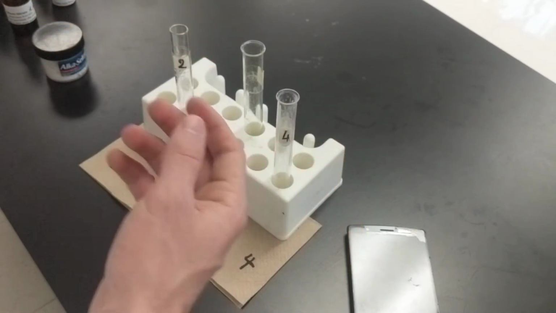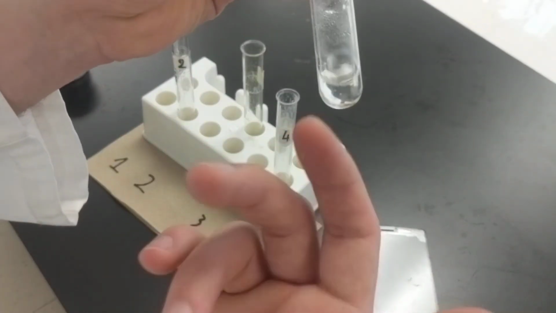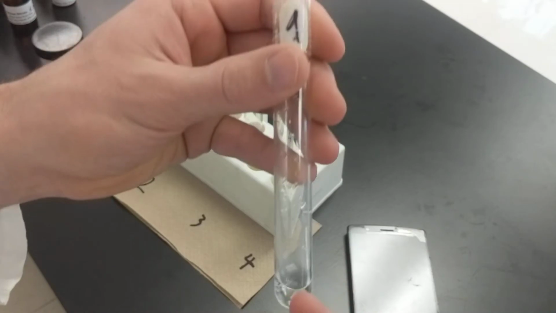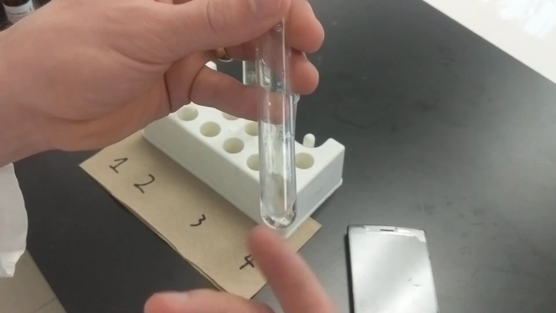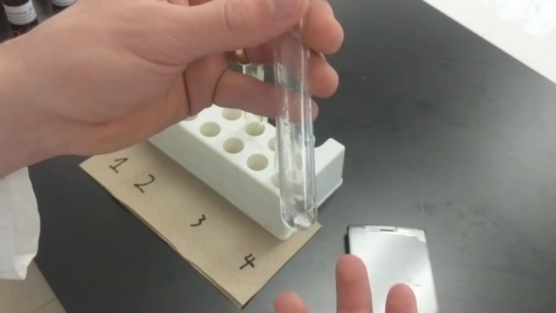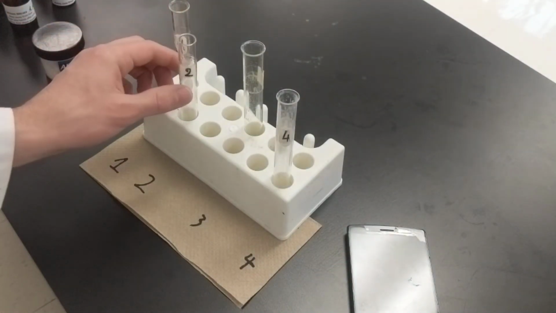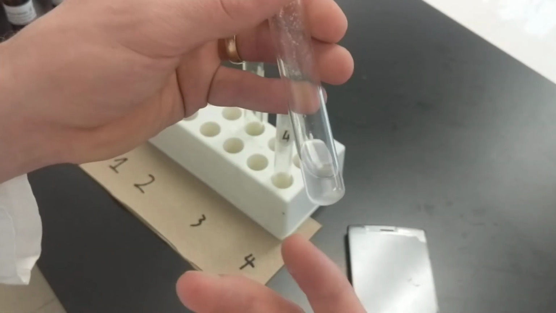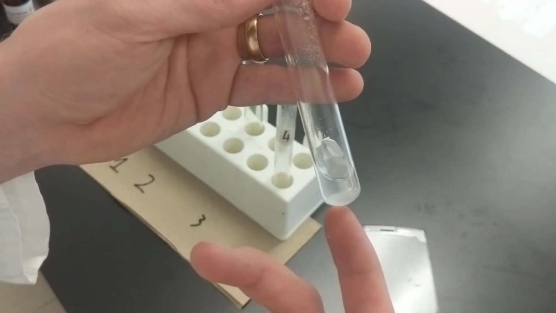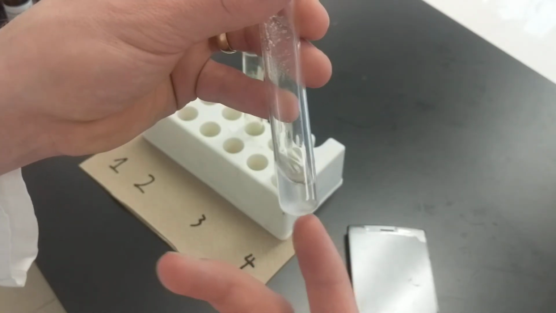Okay, let's look back at each of these and see if there's any changes. This is test tube 1. It's had the magnesium strip. Magnesium is now gone. It's clear again. This is test tube 2. Clear, but a little bit of baking soda at the bottom.